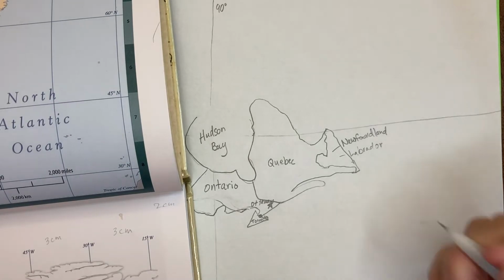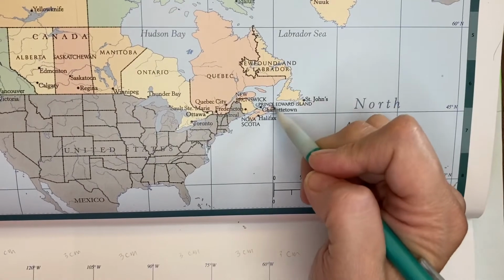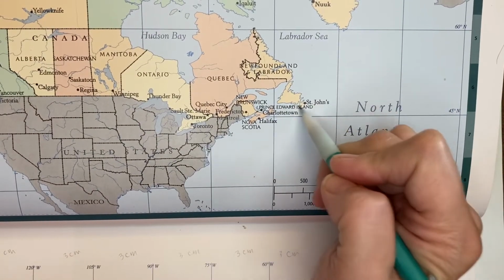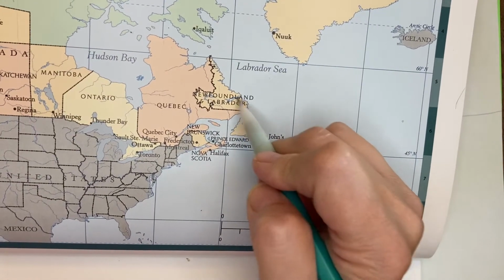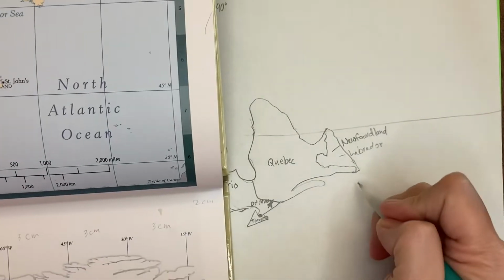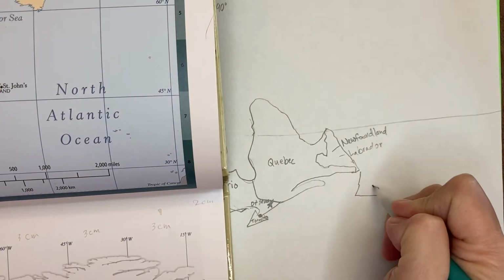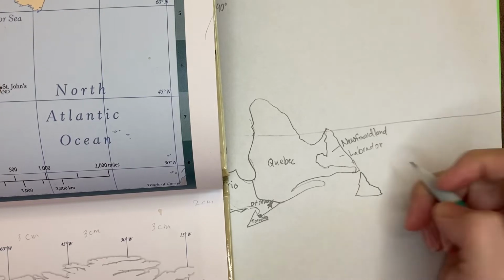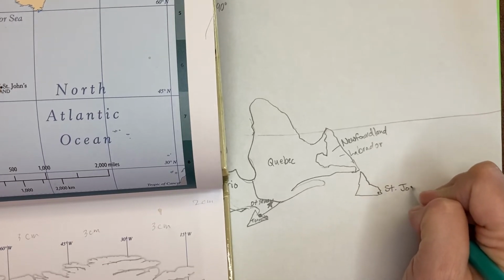All right, now there's a little island. It's actually, I guess, kind of a big island that's sort of triangle shaped. And it almost meets right here by Newfoundland and Labrador. So we're gonna draw that next, okay? And again, it doesn't need to be perfect. This is a blob map, okay? And this is St. John's, which is the capital.